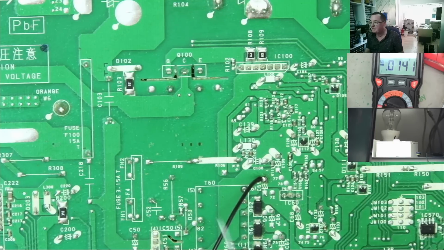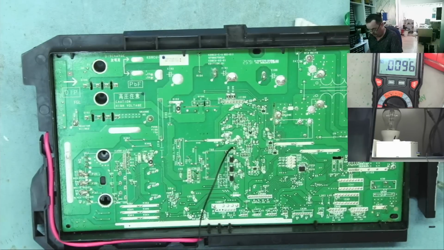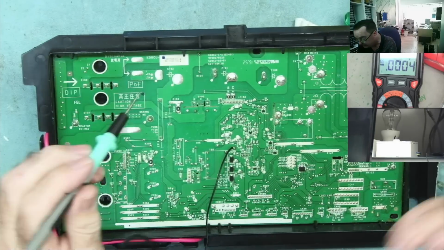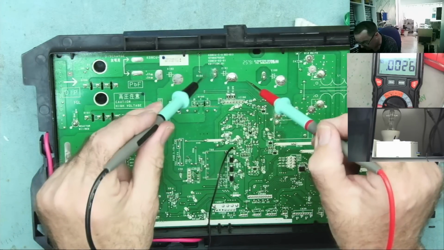Is there any voltage in the large capacitors? I'll just take my multimeter and we'll have to measure directly across these. So what do we have?